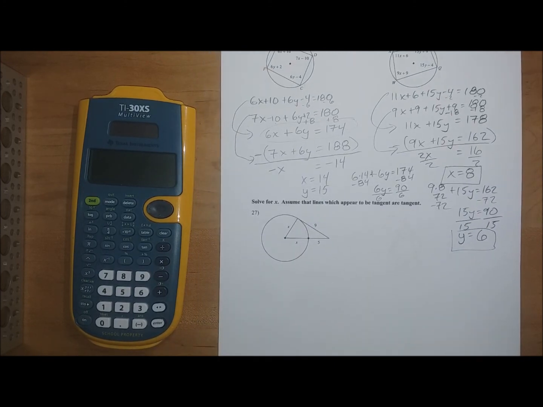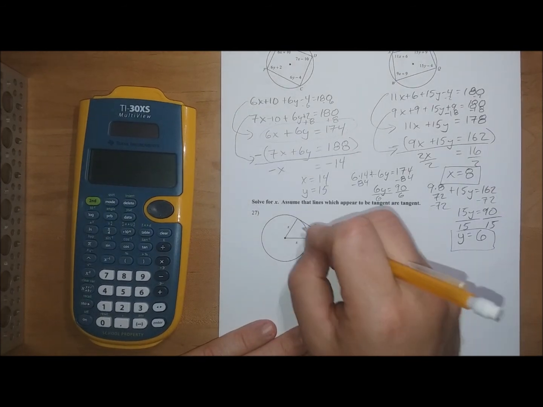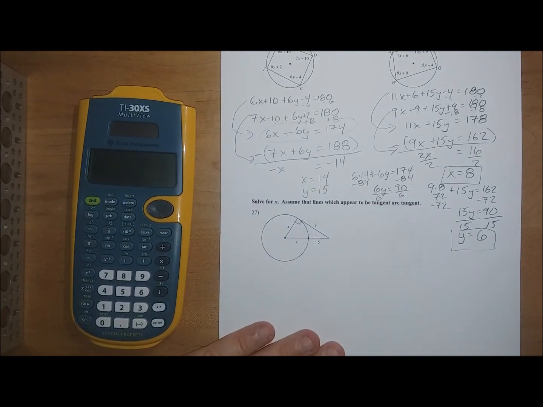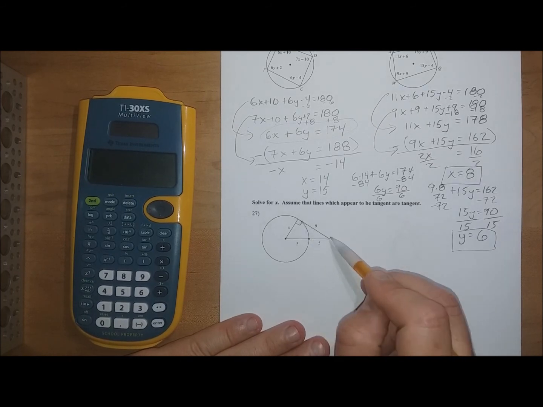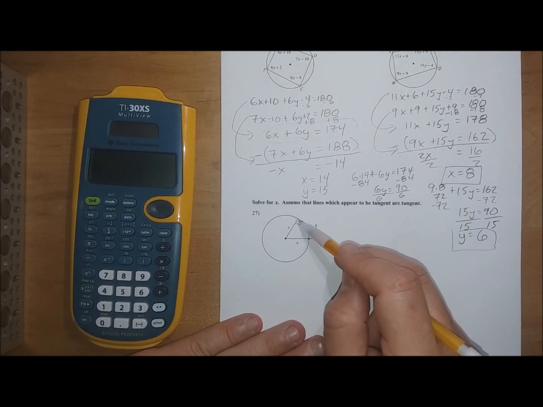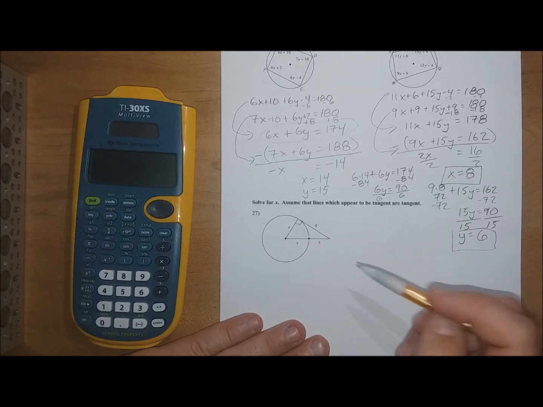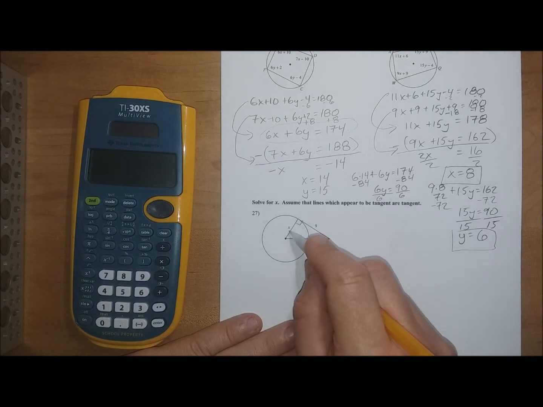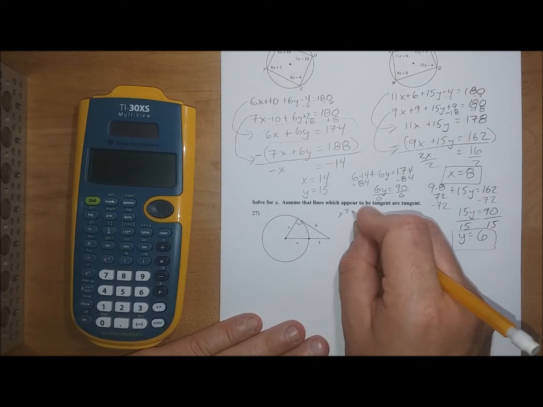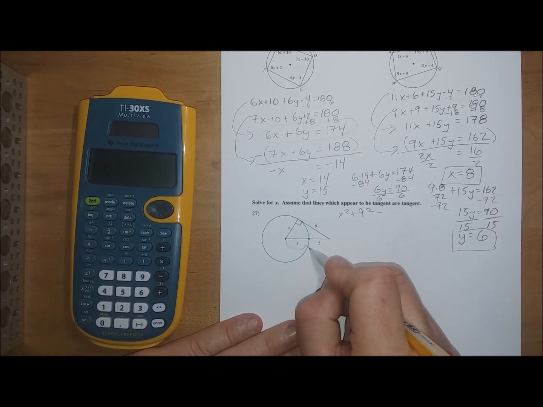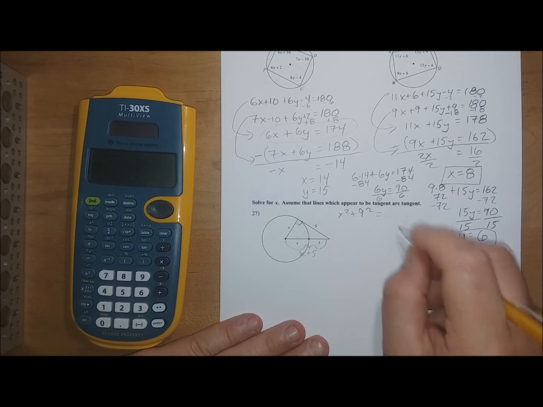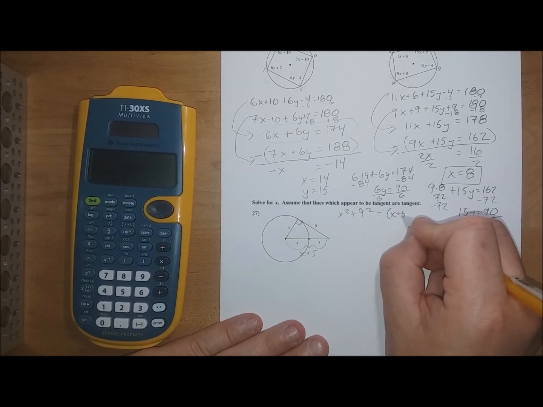All right, let's take a look at 27. Here they want us to solve for x and assume that lines which appear to be tangent are tangent. So that tells me whenever I see a tangent, I just want to go ahead and mark that 90-degree angle because that's valuable information. And as soon as I have that, if I know this is a tangent, I know it intersects a radius at a right angle, and now I have a right triangle, and now I've got Pythagorean theorem all over the place, right? So I could say that x squared plus 9 squared equals, how long is the hypotenuse? X plus 5, good, equals x plus 5 squared.